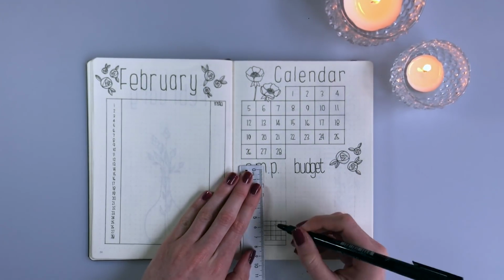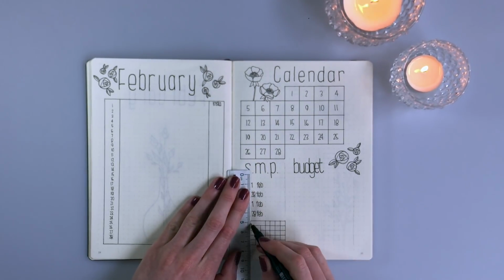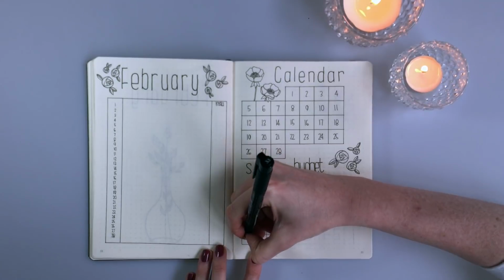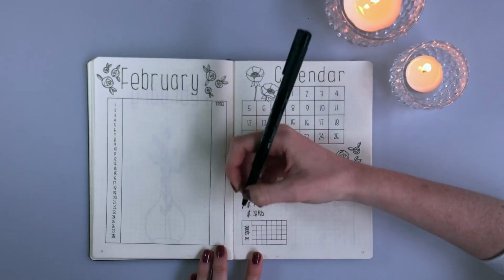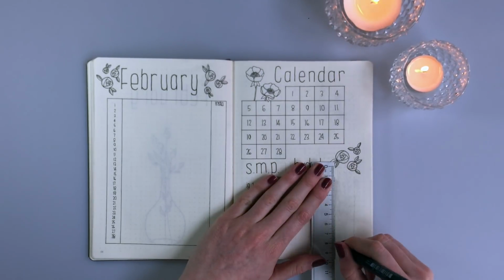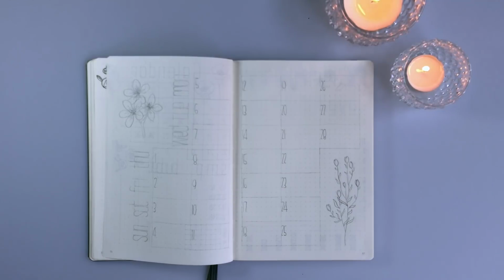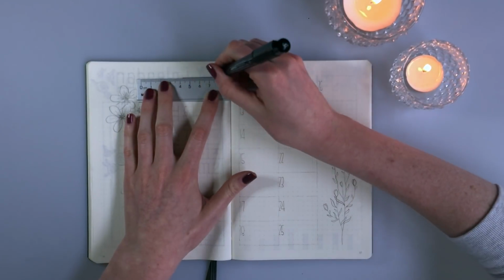My budget consists of 3 columns. The first one is where I write down the different categories, such as bills, groceries, shopping, etc. In the second column, I write the amounts I want to designate to each category. And the third column is for keeping track of when the different amounts will be deducted.